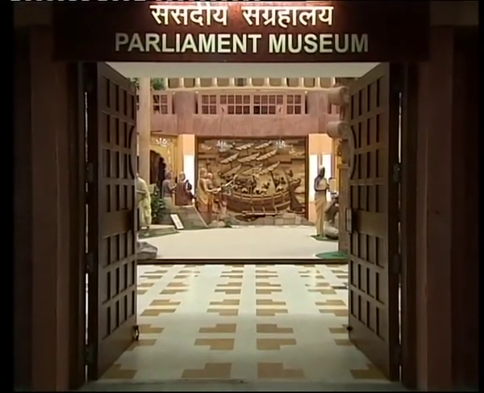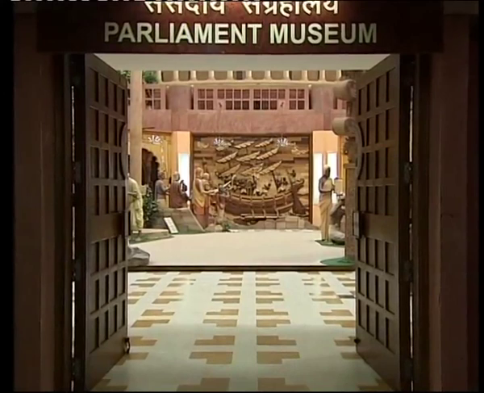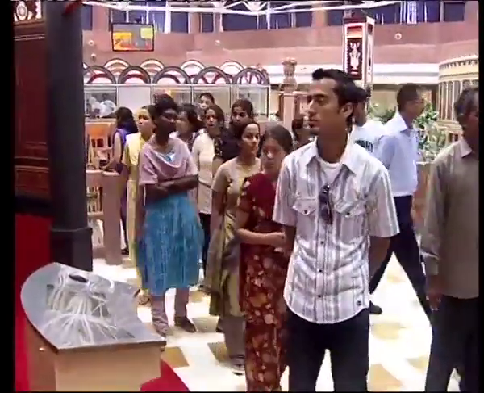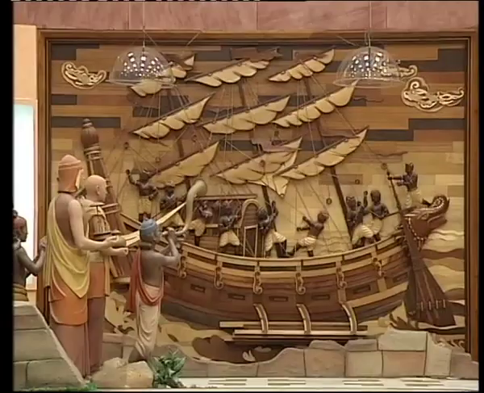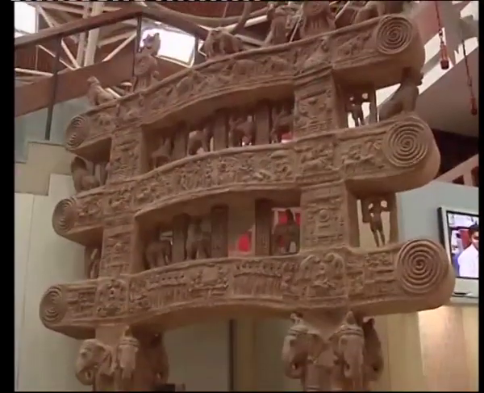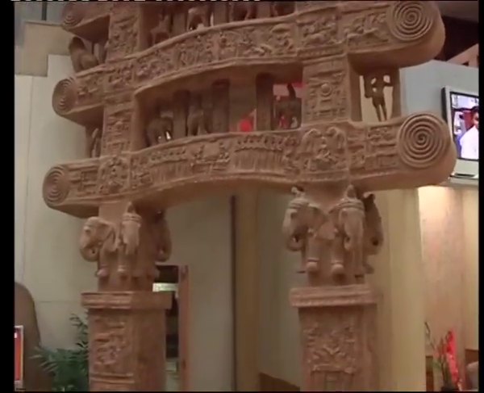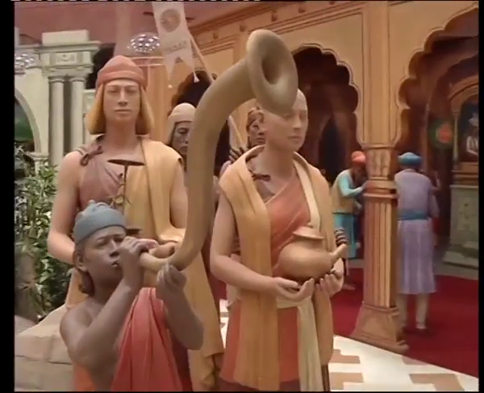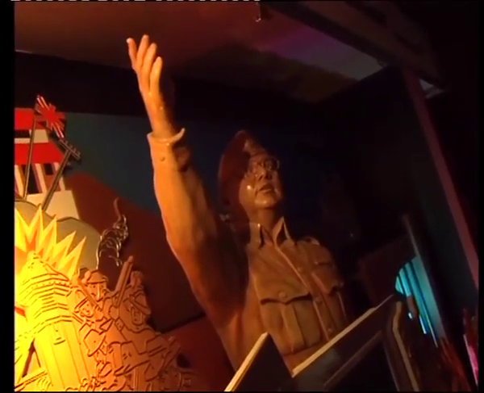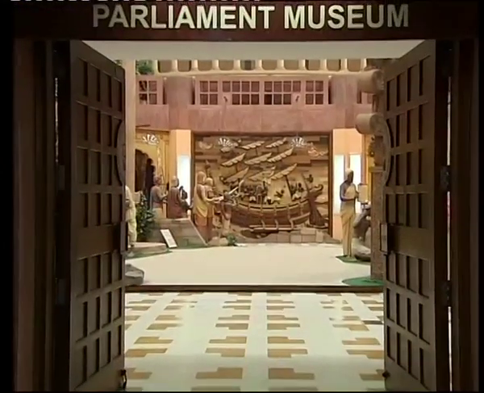Another remarkable institutional development is the state-of-the-art Parliament Museum in the Parliament Library building. The museum, which is open to the public, has been designed to serve as a high-tech storytelling museum depicting the continuum of democratic ethos and institutional development in India. Various facets of India's democratic tradition, from ancient India to freedom struggle, come alive in the museum.